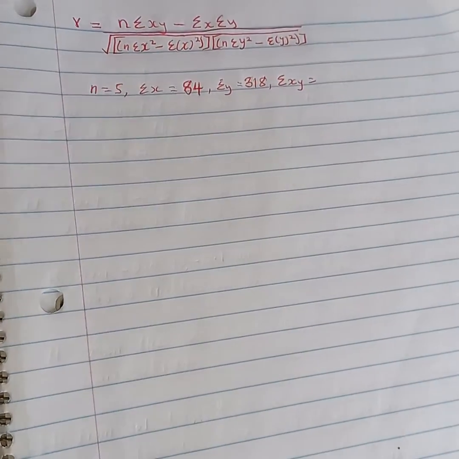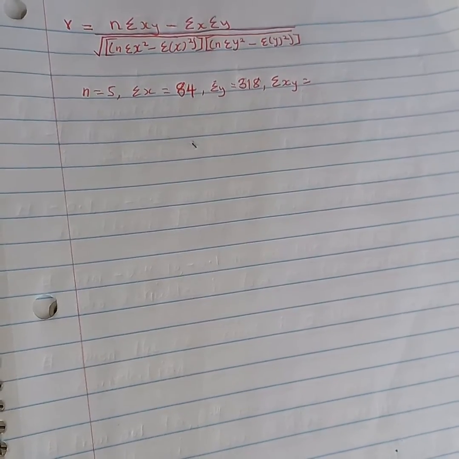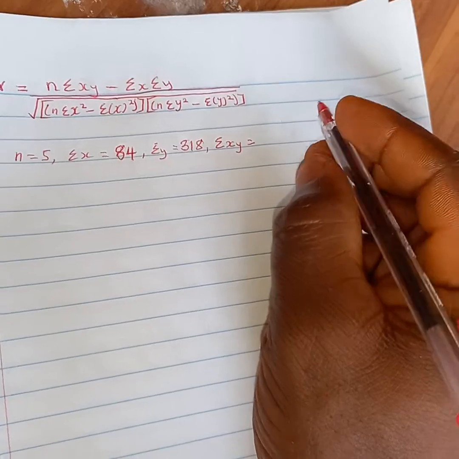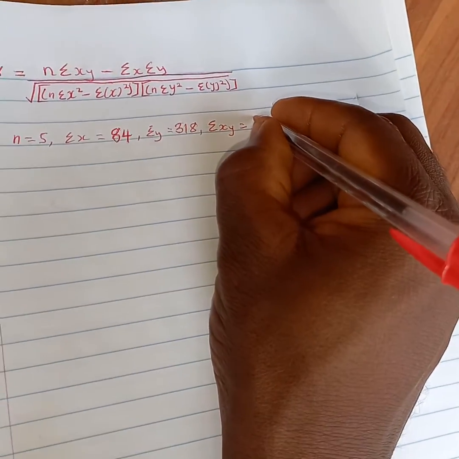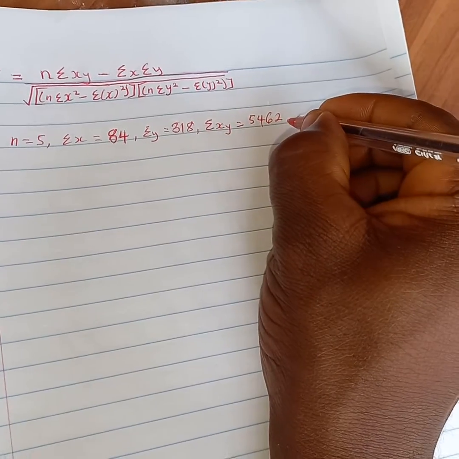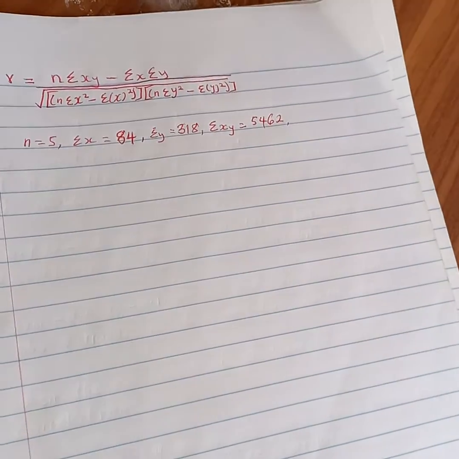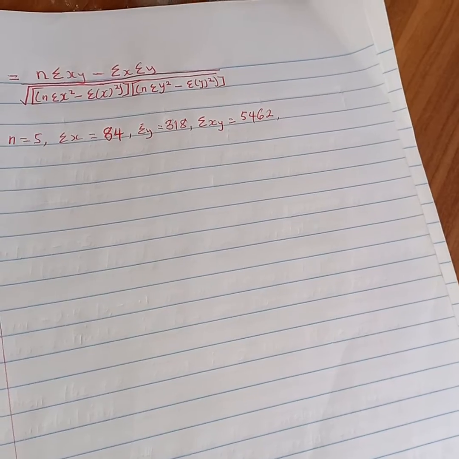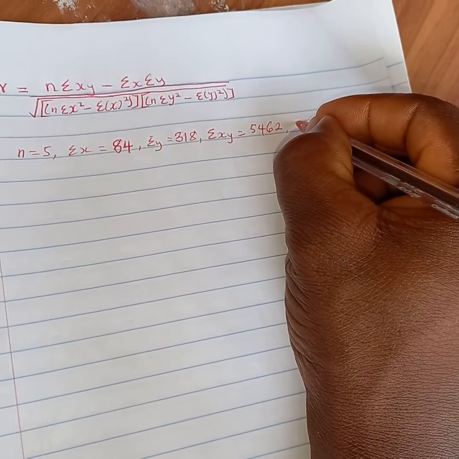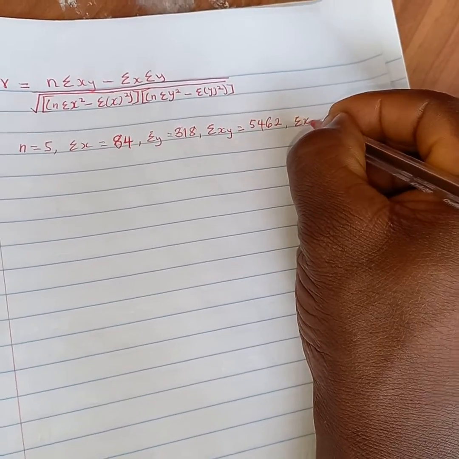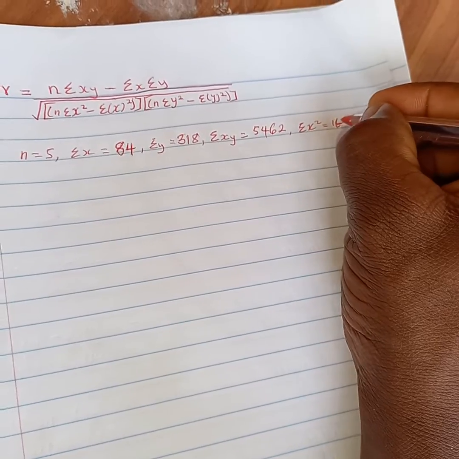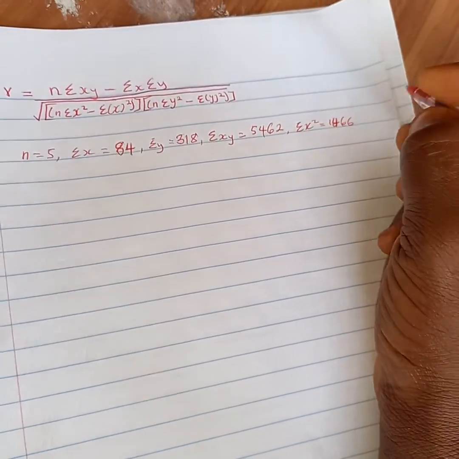Summation of XY was 5462. And then summation of X squared was 1466.